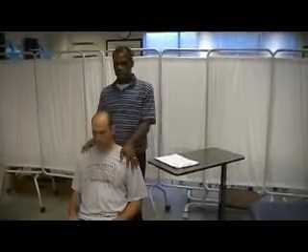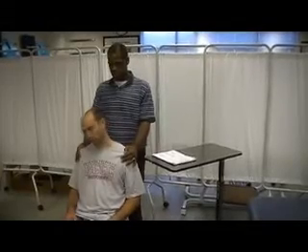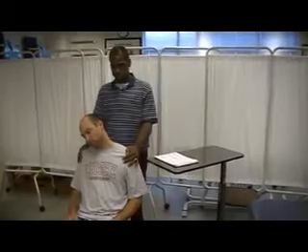So what I could do is hold. I can hold down on the shoulders to prevent that motion and go ahead and go to the side. And if he wants to go, I can prevent him from moving to that direction.